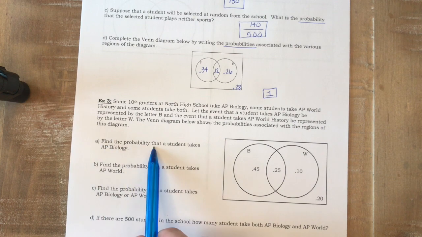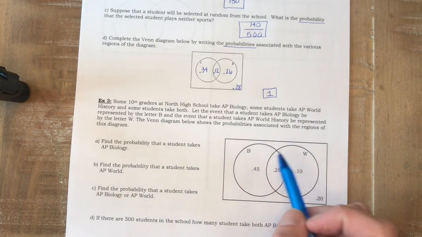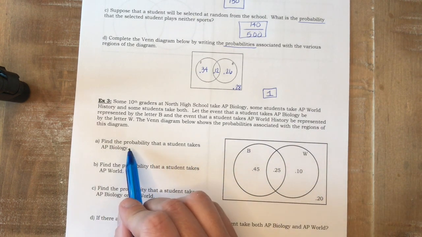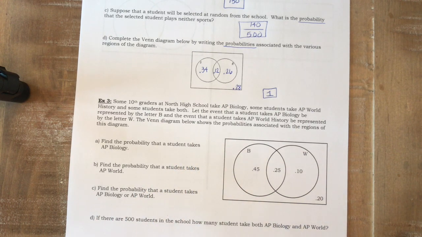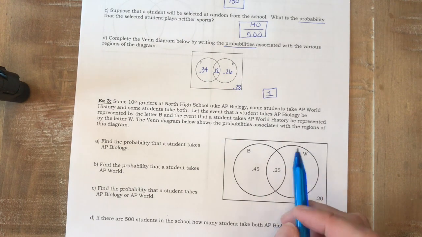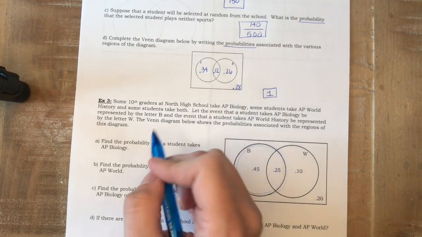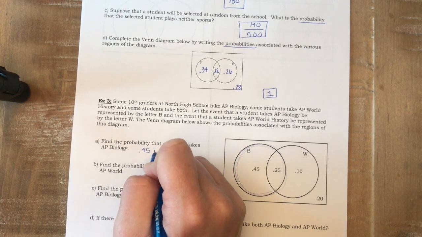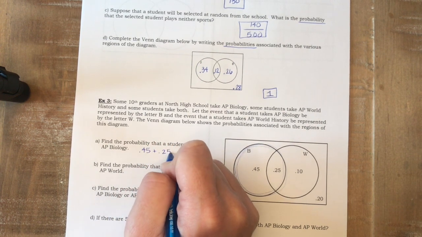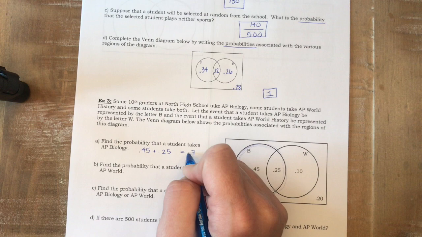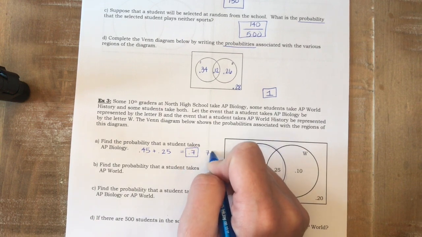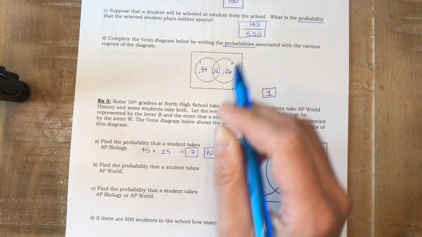Find the probability that a student takes AP Bio. Well, it's just saying that the student takes AP Bio. It doesn't say it has to be just AP Bio. It doesn't say it has to take both. So that's the whole circle. So we want to add together the 0.45 plus the 0.25 and get 0.7. So 0.7 or 70%. Okay?